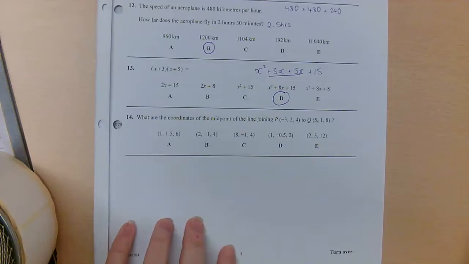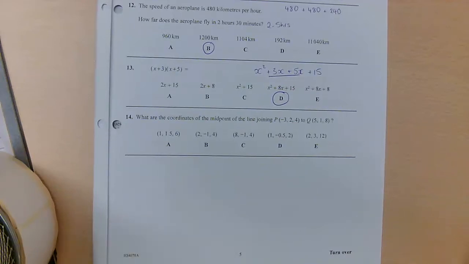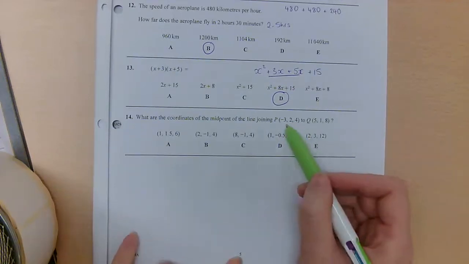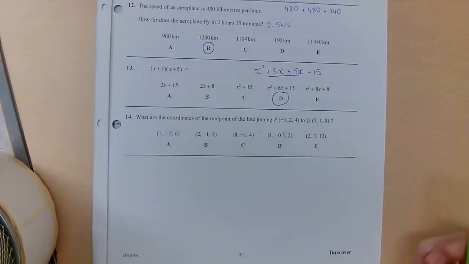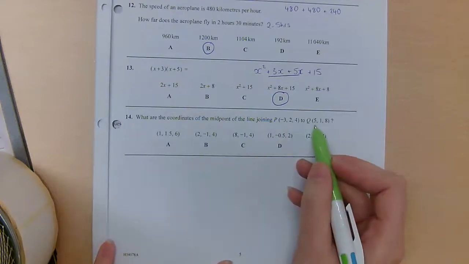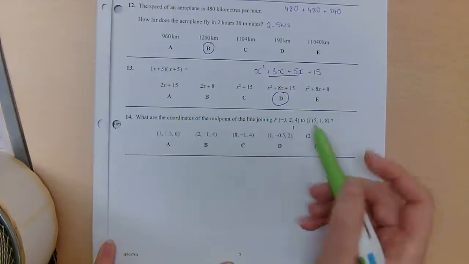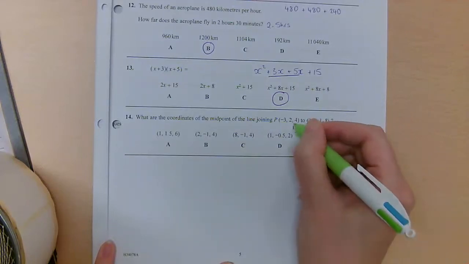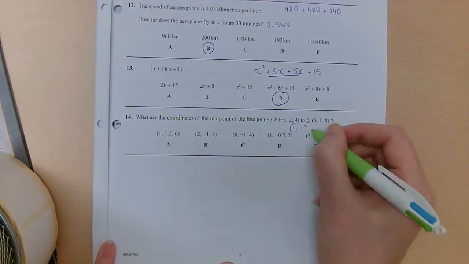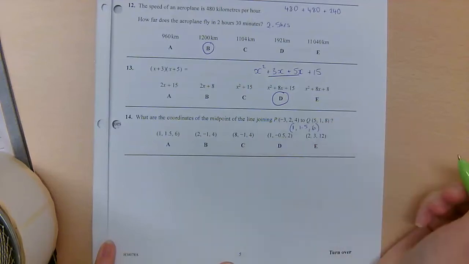And question 14, midpoint of the line, just like question 1. Okay, add your x coordinates, add your y coordinates, and then these are technically your z coordinates. Okay, add them and then half them. Minus 3 add 5 is 2, half of that is 1. 2 add 1 is 3, half of that is 1.5. 4 add 8 is 12, half of that is 6. So I'm looking for 1, 1.5, 6, which is A.